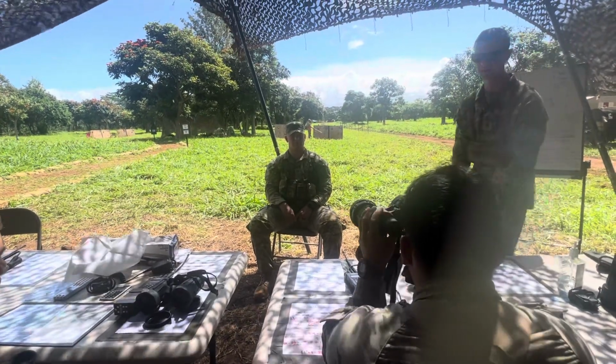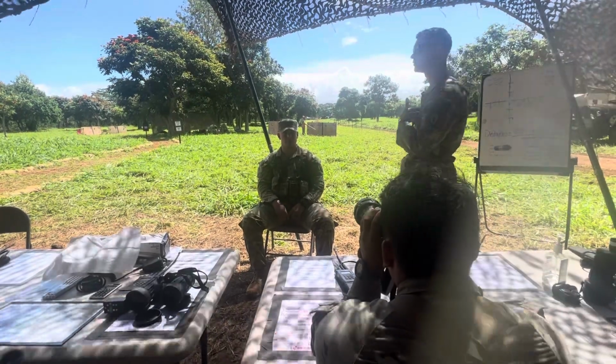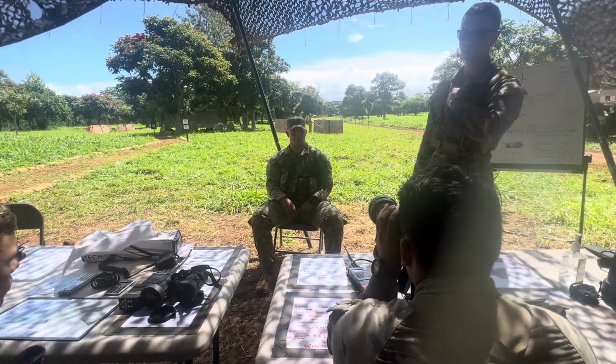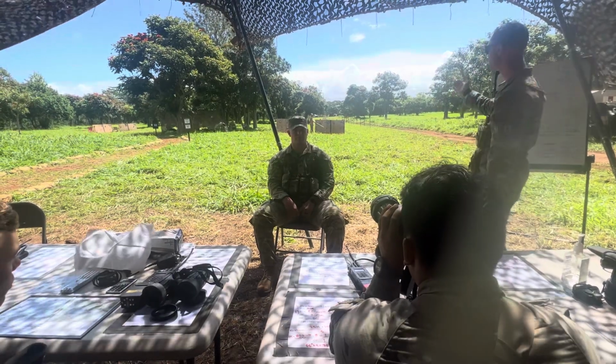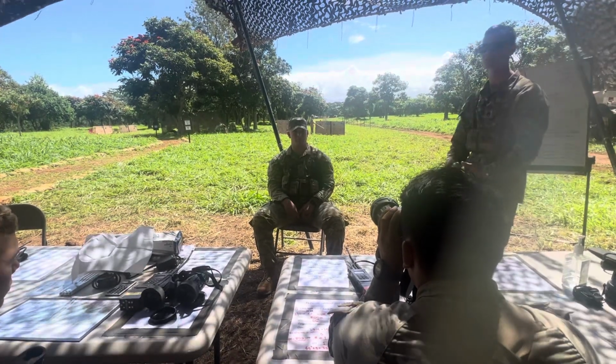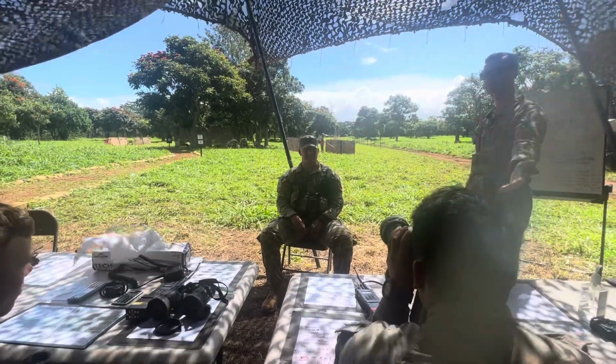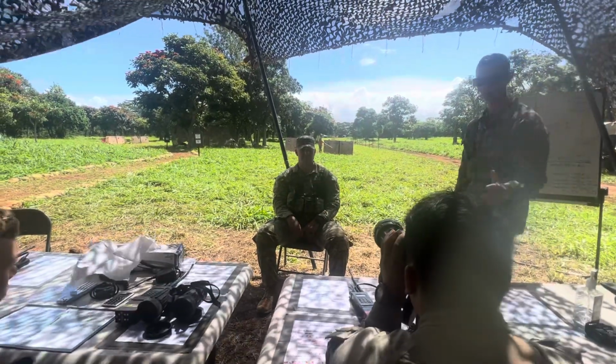Splash out. All right, as you saw, when I would say shot over, he'd say shot out, and I say splash over, but then he waits for the round to impact. The tip of the stick is your round being impacted. You have to wait until it hits the board, then you say splash out. It's the closest thing we can get to realism, all right?